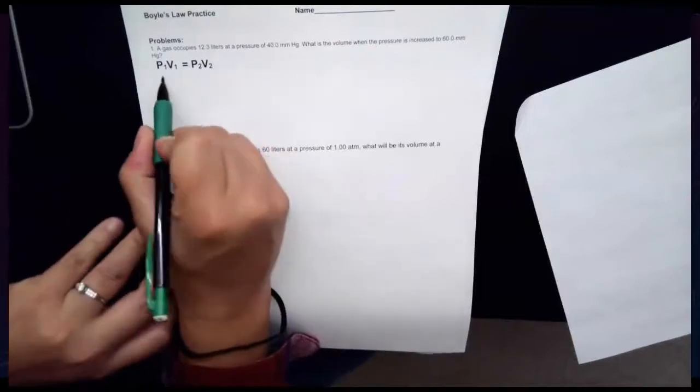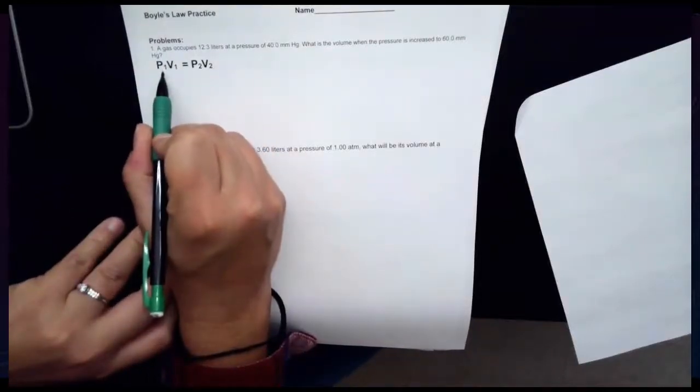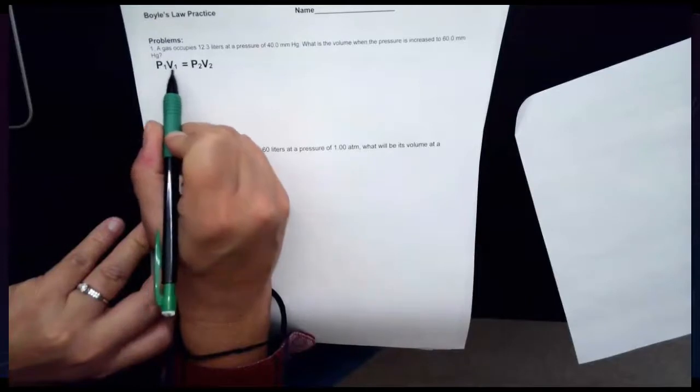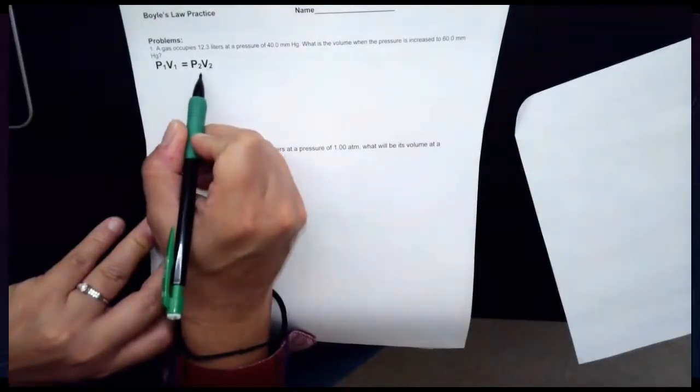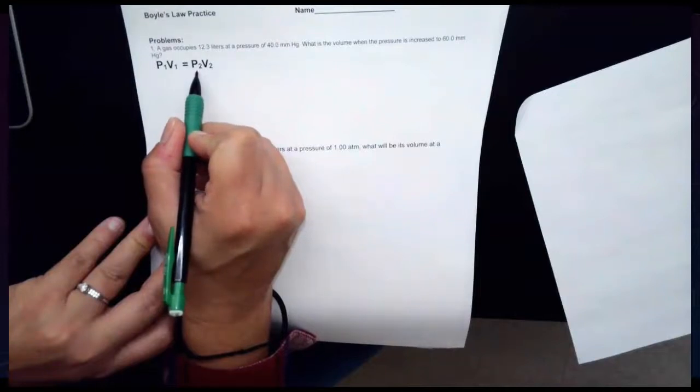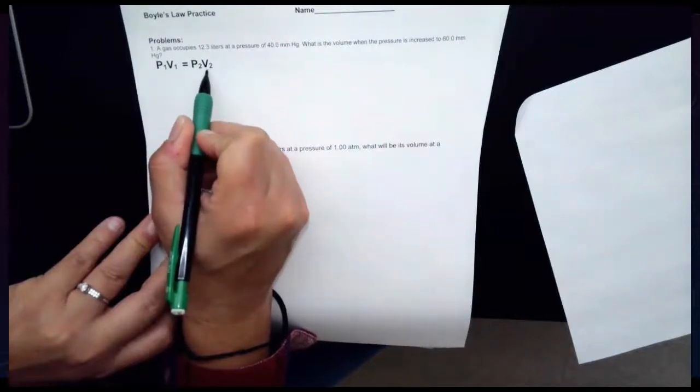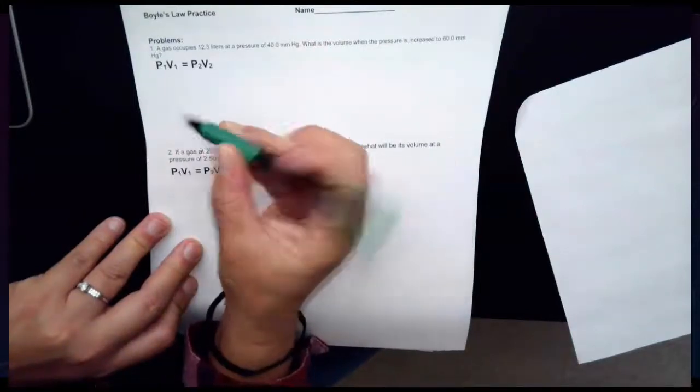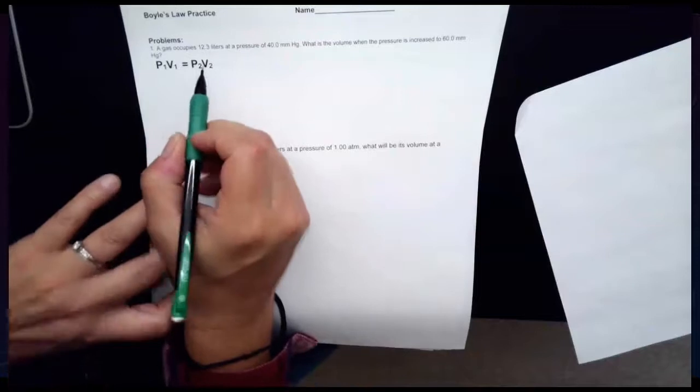Okay, so here's how Boyle's law works. The equation for Boyle's law is the initial pressure times the initial volume is going to equal the final pressure, or pressure 2, times the final volume. So really all you have to do for these equations is you just got to plug in the numbers. So let's read the example.